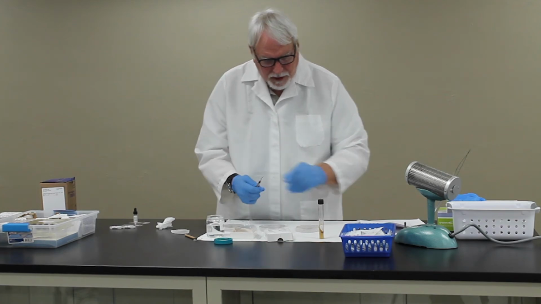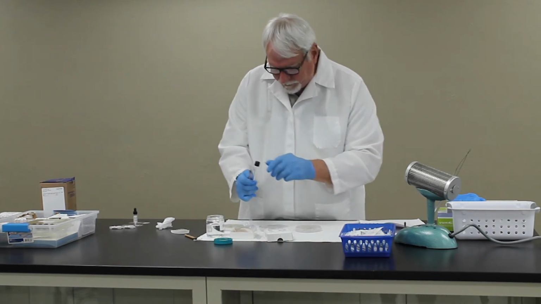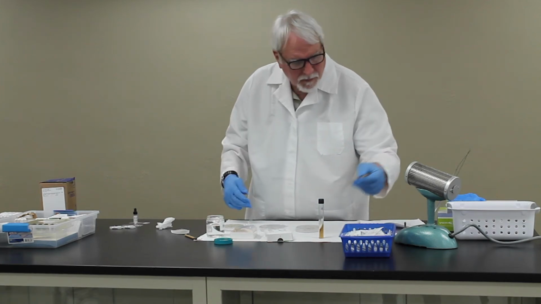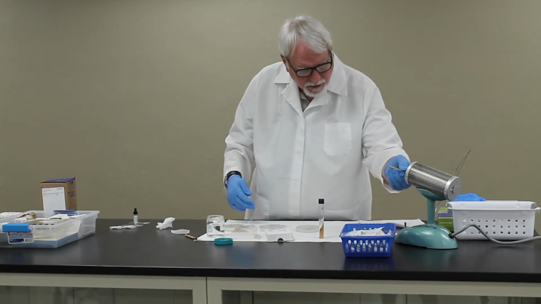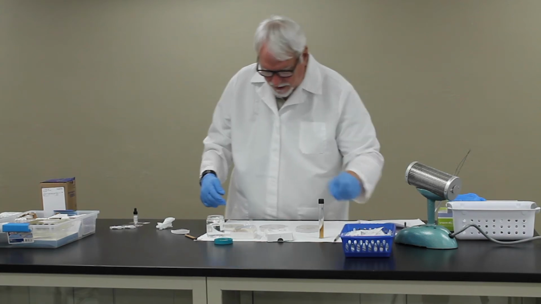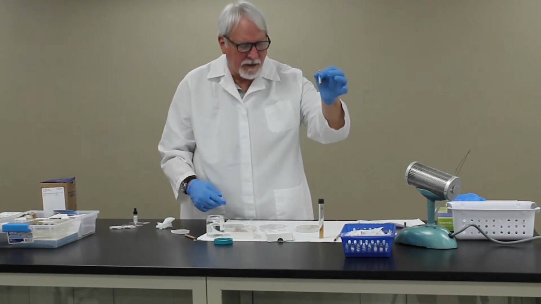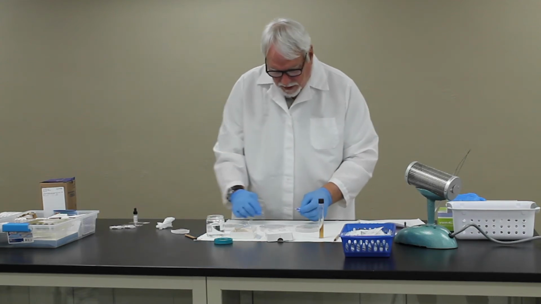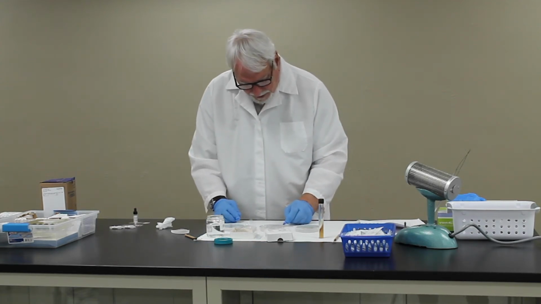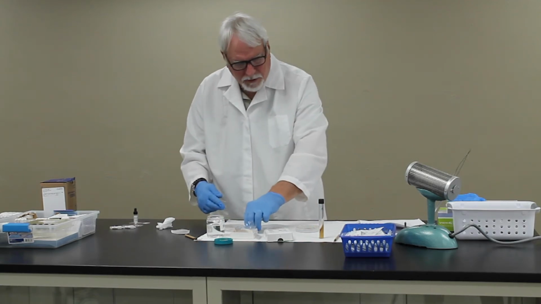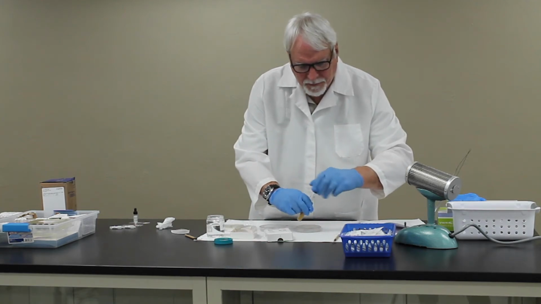Your next step is going to be to take another portion of that colony and flame that off just a little bit to sterilize it. Then we're going to take some cotton blue, our lactophenol cotton blue stain, place that on a slide, just a drop of it, and we'll give you a close-up of this in just a moment so you'll see exactly what we're doing.